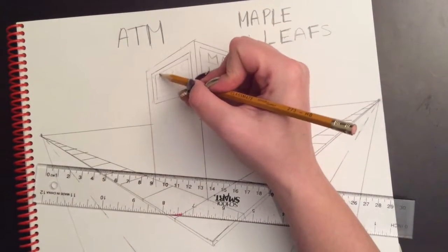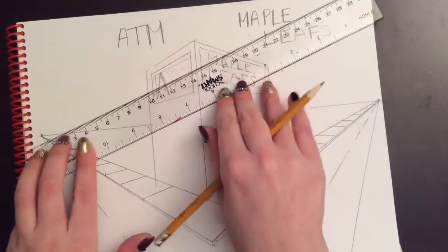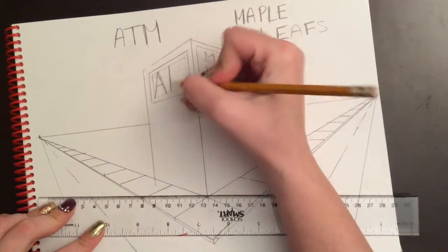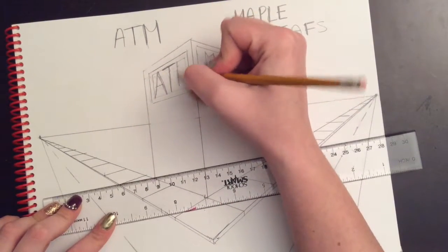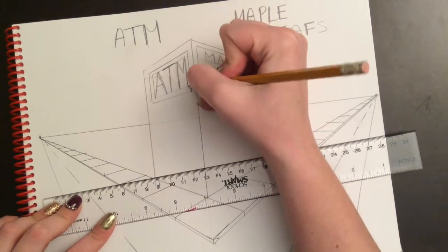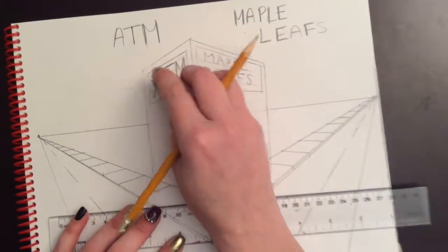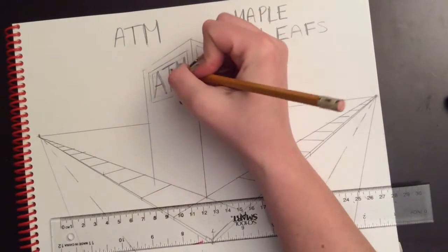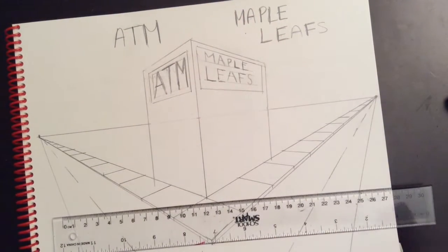Okay, so my A is mostly going to be normal, except for the part that's going to be the horizontal there that leads to my vanishing point. Then the T is vertical, except for the part that leads to the vanishing point. And then the M, which I have run out of room for, we'll make it nice and little, vertical, vertical. Okay, and there's my ATM sign, and now I could erase that little box that I gave myself. I don't have a small enough eraser to get to that detail. But that is basically how you're going to create letters or words on signs.